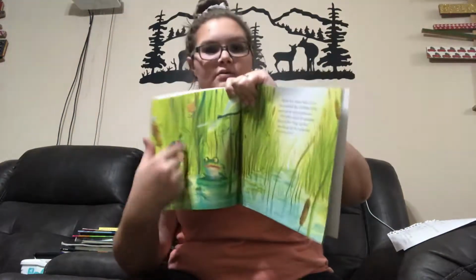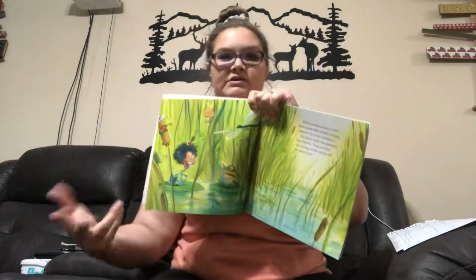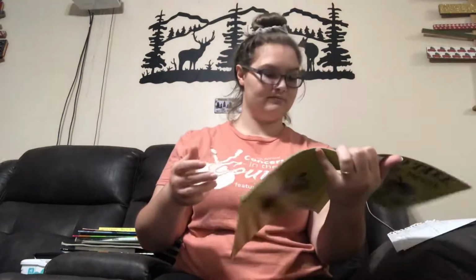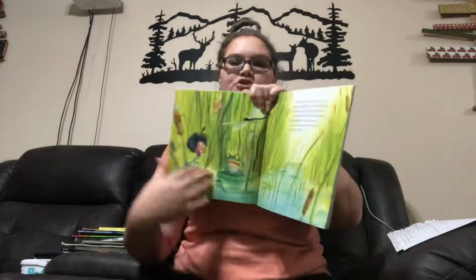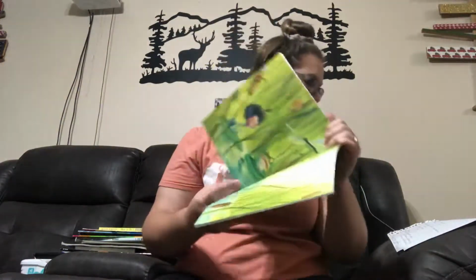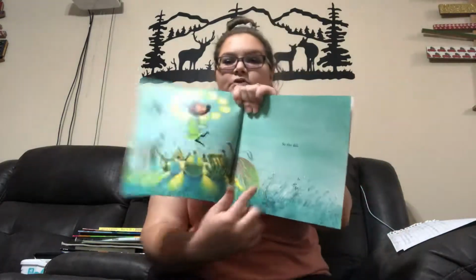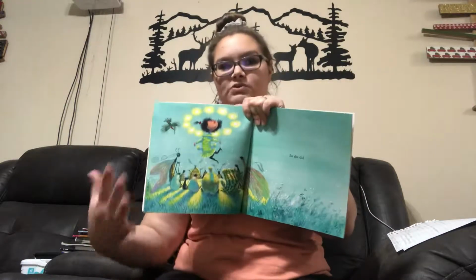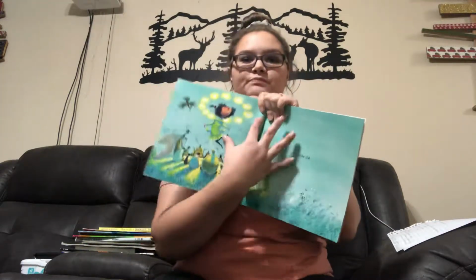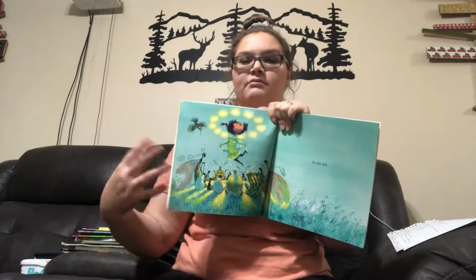You can see the grass because they use different shades, they're using value, different shades of green to show the grass and the water as well. So there she is at nighttime. Also using value on this page as well with the different colors. You can see that it's evening because the sun's going down. It's getting darker outside.